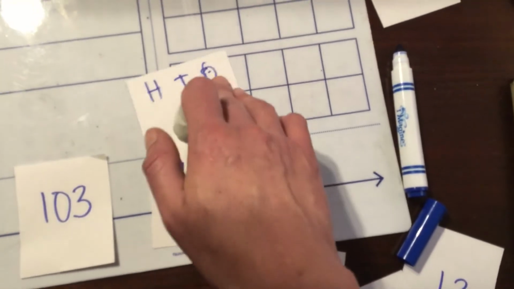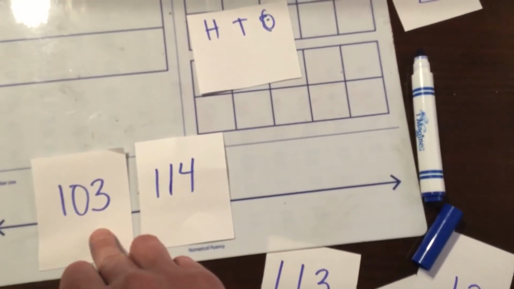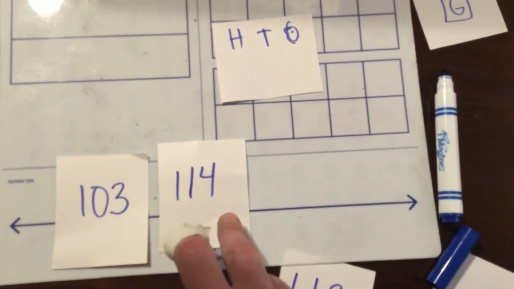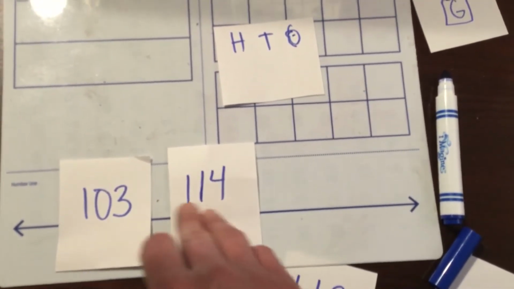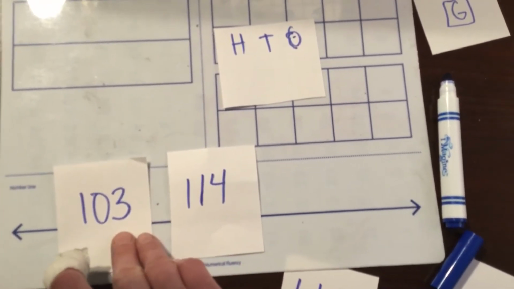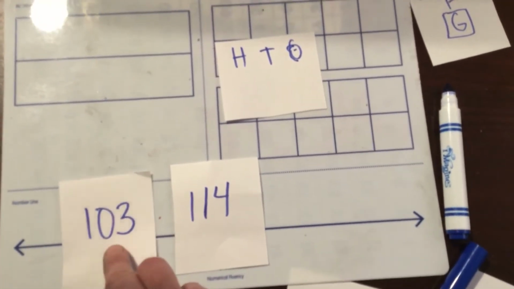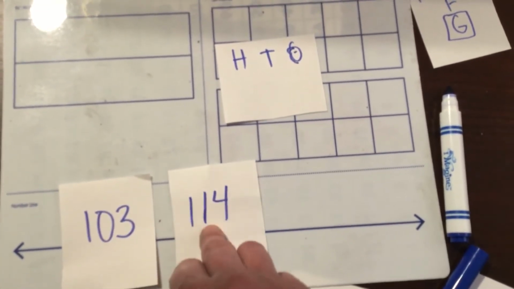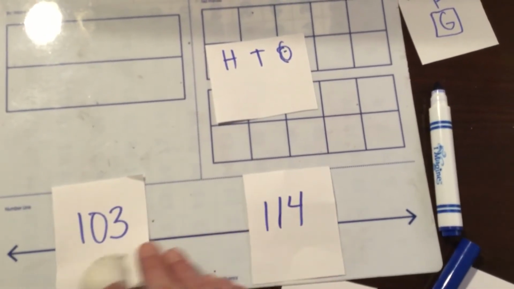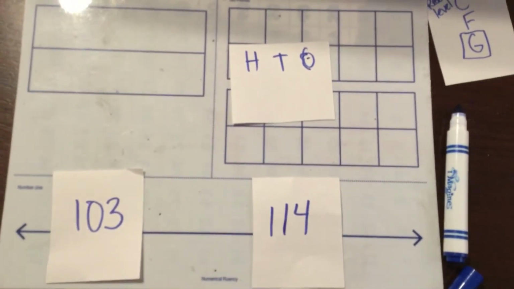When we look at our number line, where would that go? Would that go before or after 103? Before is always in front, and after is behind 103. Which one is least and which one is greatest? 103 is smaller. They both have 1 hundred and they have 0 tens, but this one has 1 ten. If it has more tens, this is going to be a larger number. So we're going to put that a little bit farther away from the 103. It's going to be greater than 103.